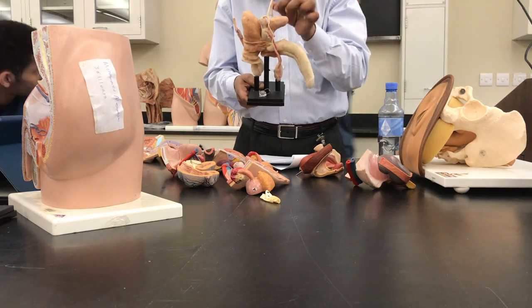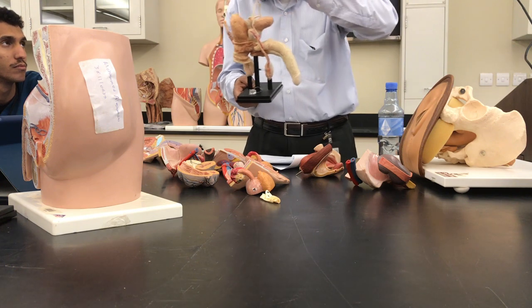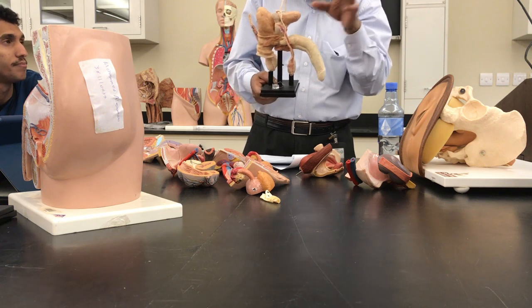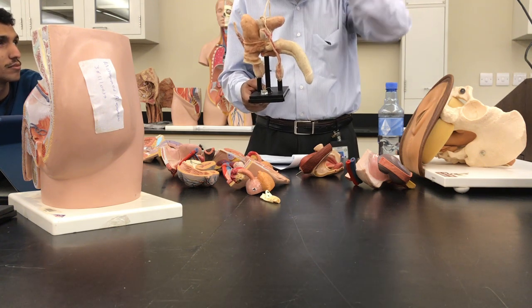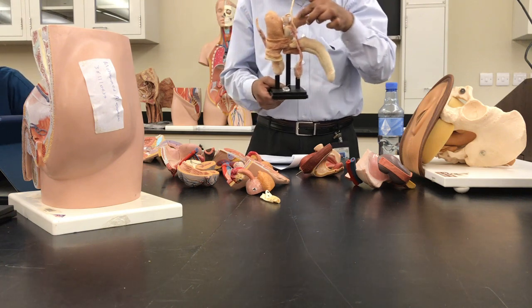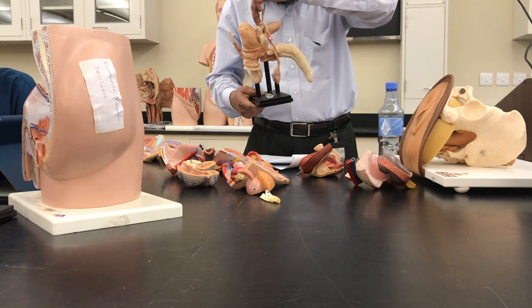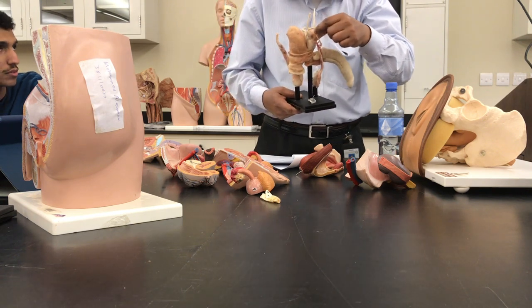Here, the two ureters which are coming from above. As I told you, there are two ducts closely related to the urinary bladder. One of them, which is coming from above, is the ureter, and the other, which is traversing all the way around and going posteriorly, is the vas deferens or ductus deferens.